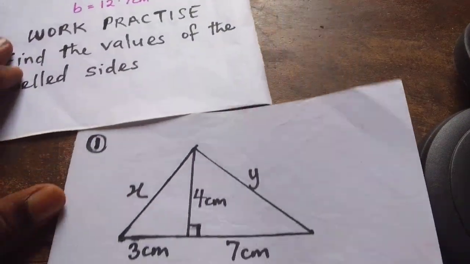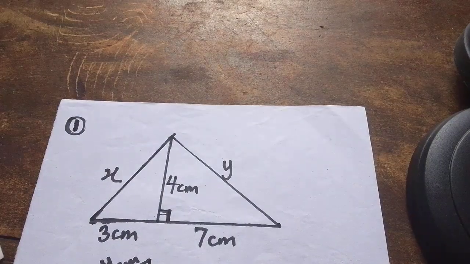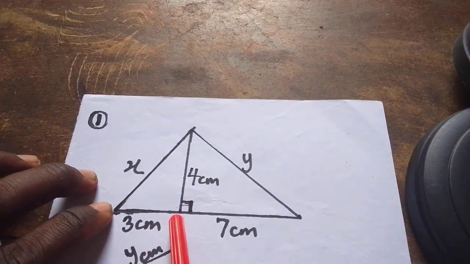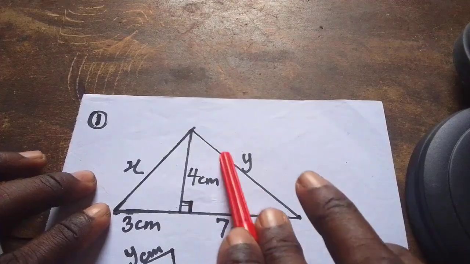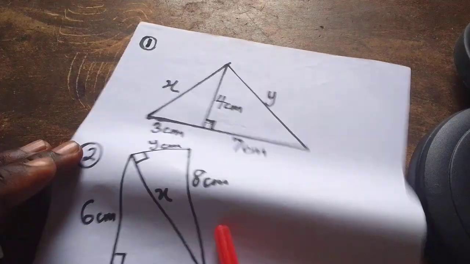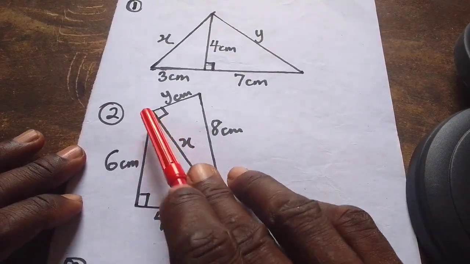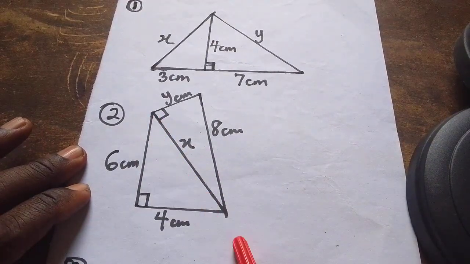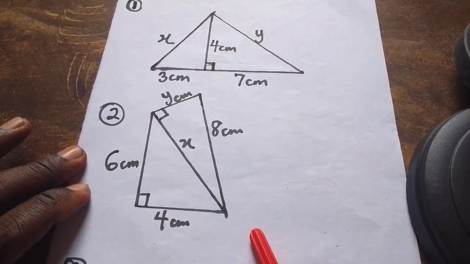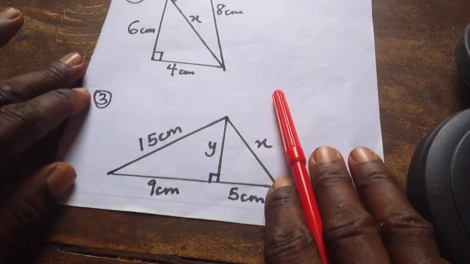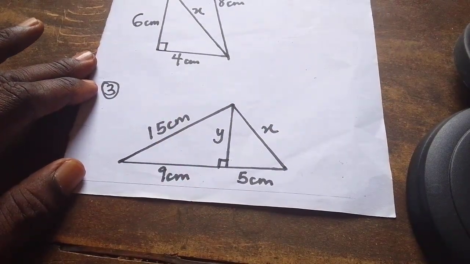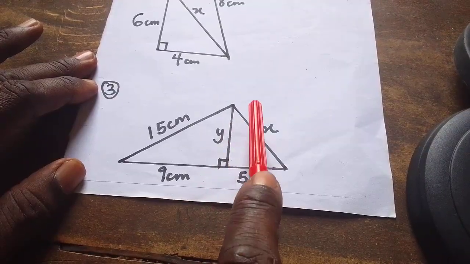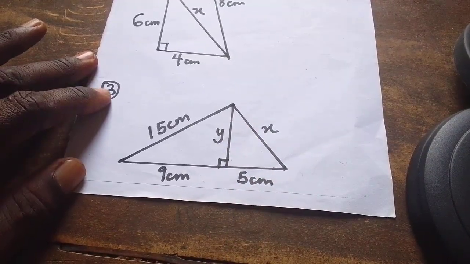For the work practice, find the values of the labelled sides. For question 1, this is the diagram. This is x. This side is 3 centimeter, 7, 4 centimeter, y. So find x and y. For number 2, this is the diagram. This side is 6 centimeter, 4 centimeter. This is x, this is y, and this is 8 centimeter. For number 3, you have this to be the diagram. This is 15 centimeter, 9 centimeter. This side is y, this is x, and this is 5 centimeter.